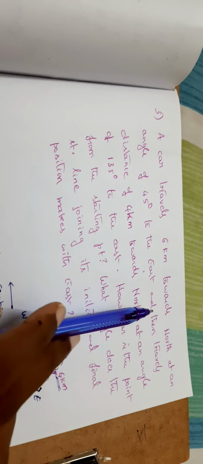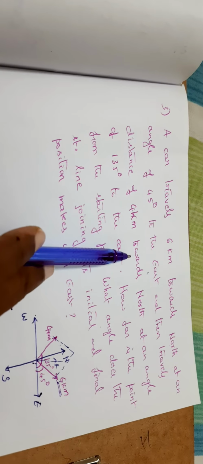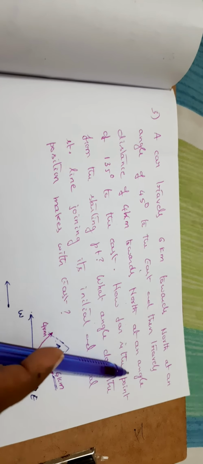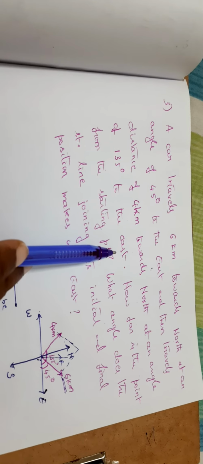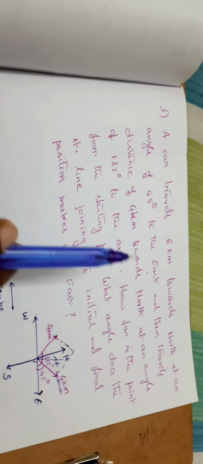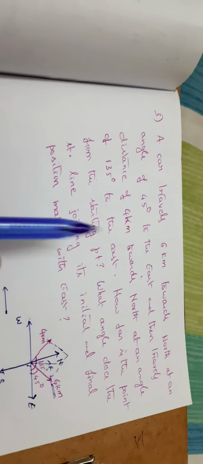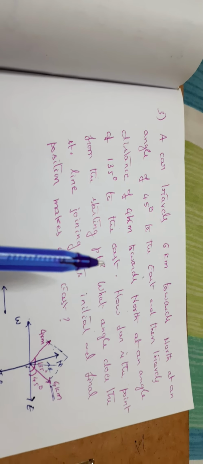Right. Now, it then travels a distance of 4 kilometers towards north, yet at an angle of 135 degrees to the east. Again, it is moving in the direction of north only, making an angle of 135 degrees with east.